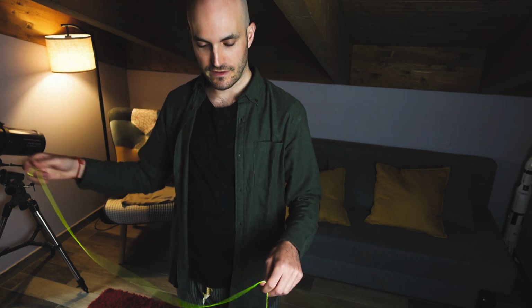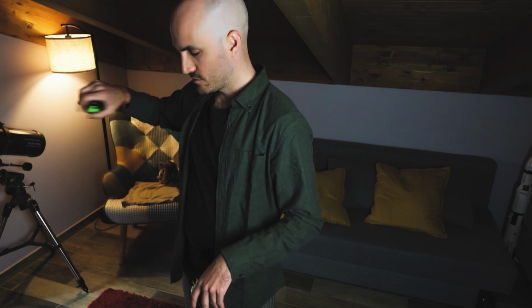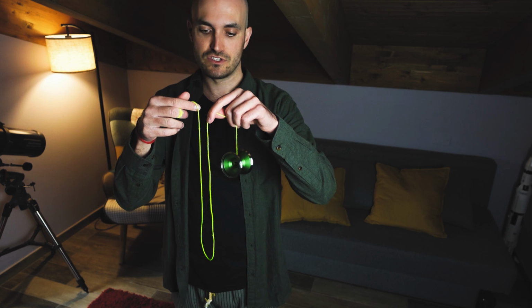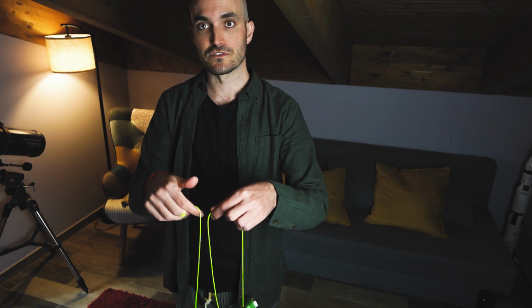And you see that the string is twisting very fast around the yo-yo. This will create some torsion, because I needed to create some torsion. Now you see that the torsion is almost fixed. Just a little bit more and the torsion is fixed.